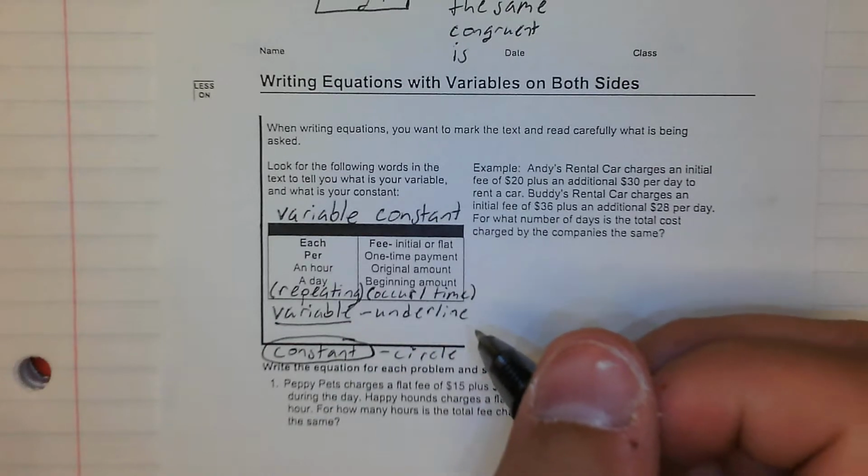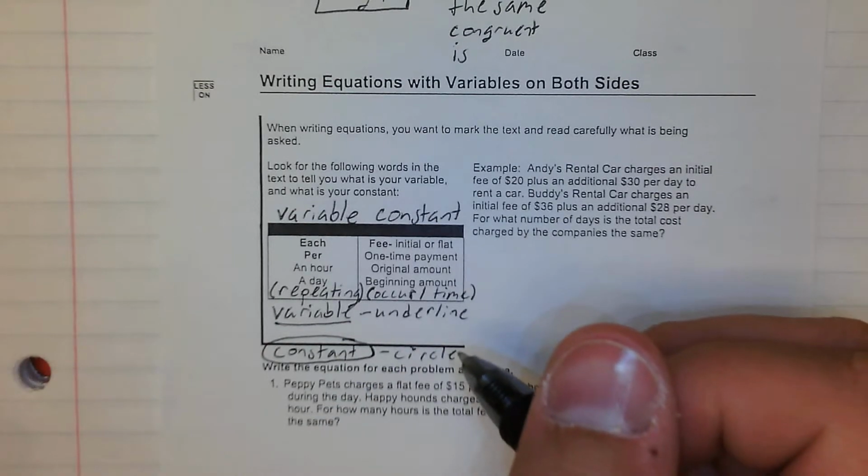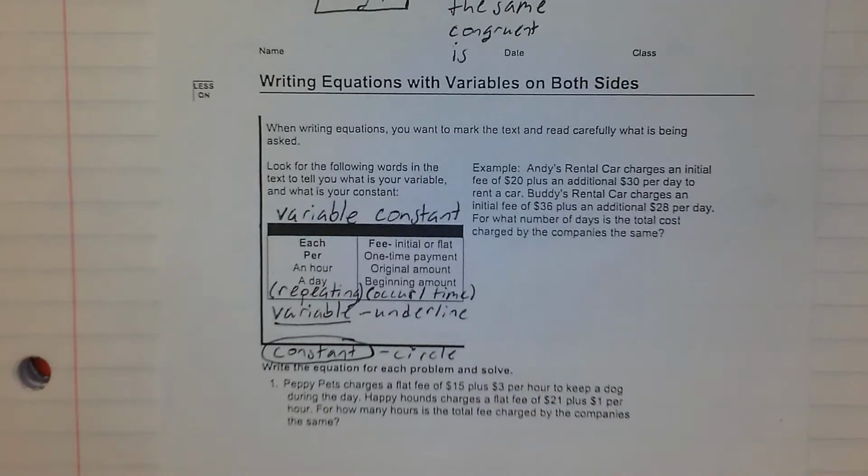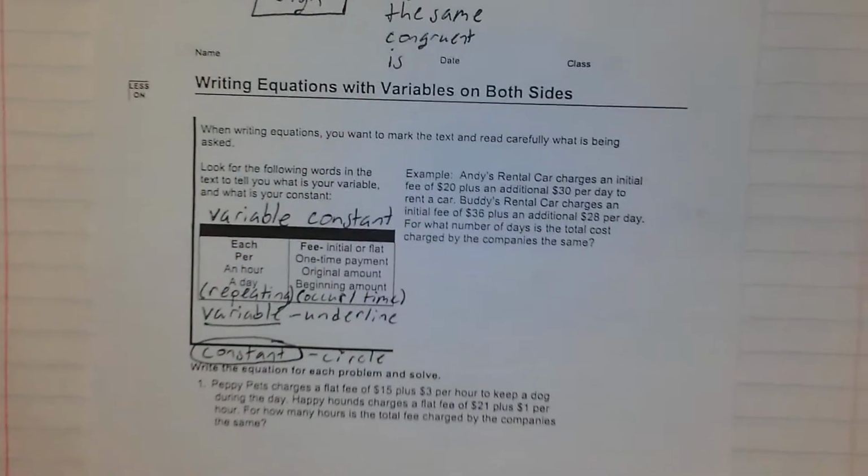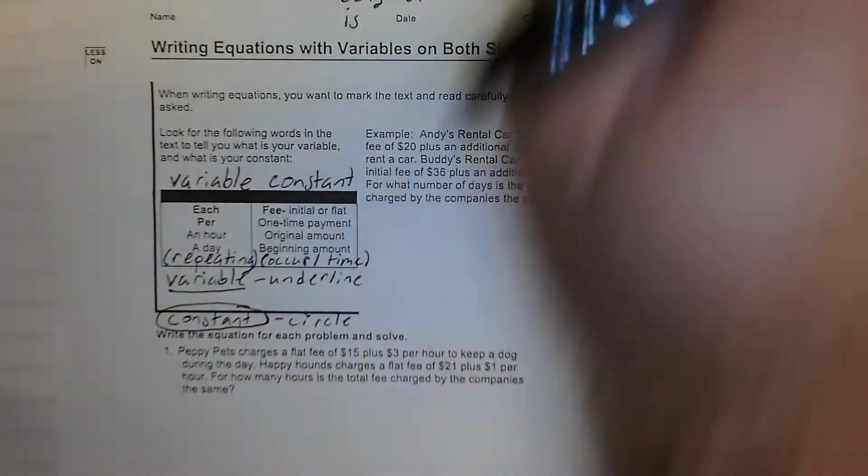Underline variables, box in operations, circle constants. Okay, moving on. So let's work through this first example.